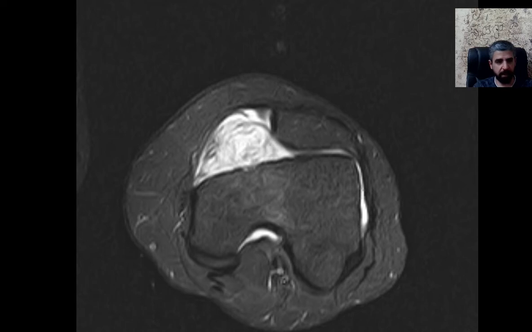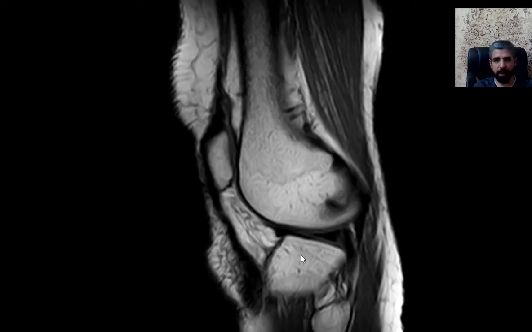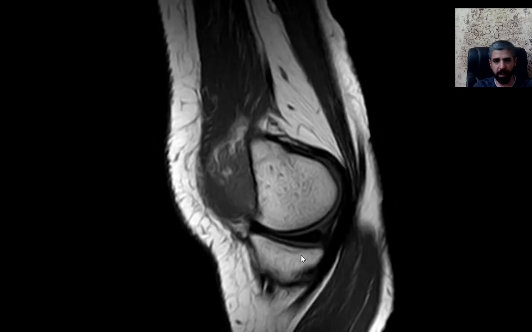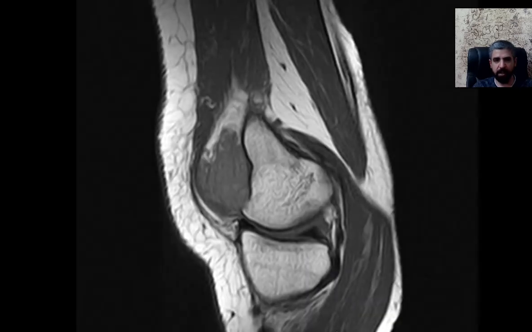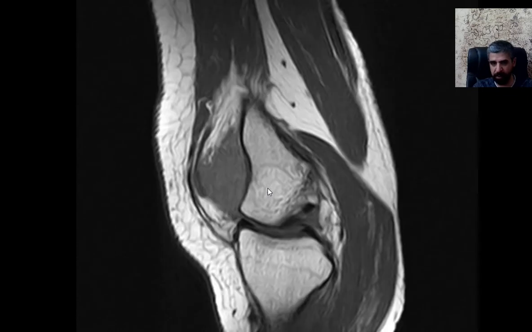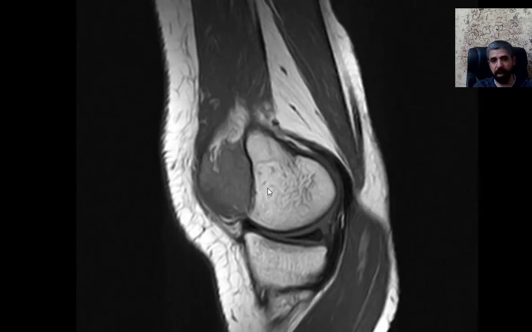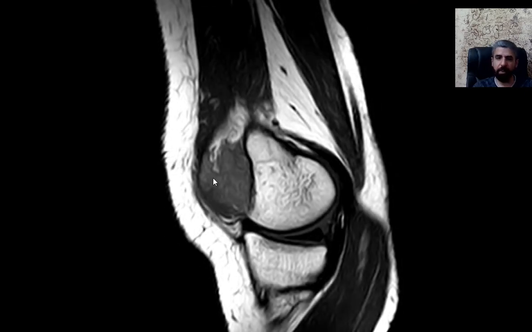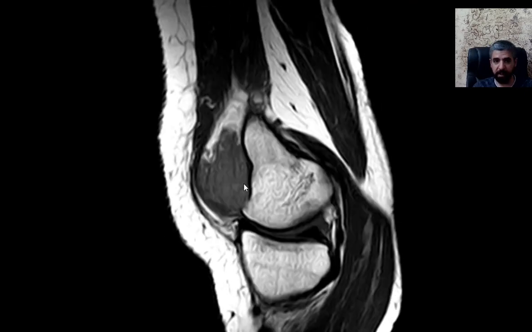And now let's see the T1 weighted images, to see what it looks like on T1. You can see that this thing here is causing the cortex to be indented, to remodel. However, it's not destructed, the bone underneath is intact, and there's no bone marrow signal, no bone marrow edema. And you can see that this mass is not as hypointense as you would expect. It's a little bit hyperintense.